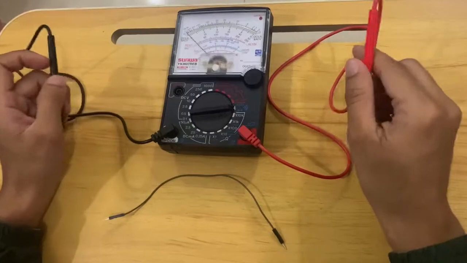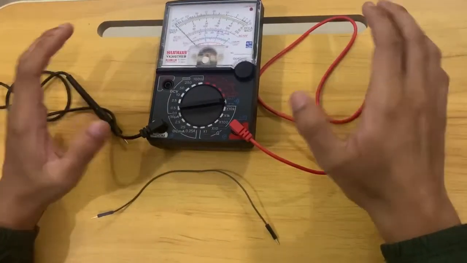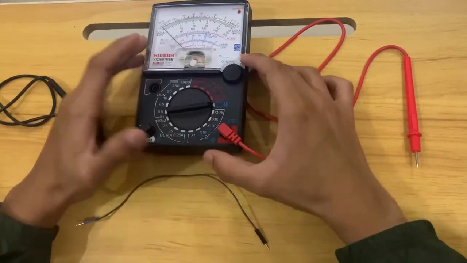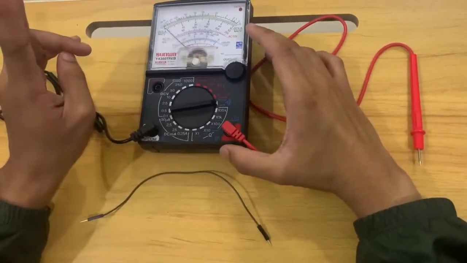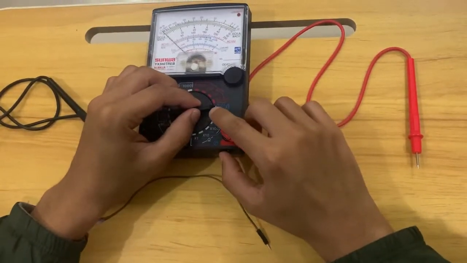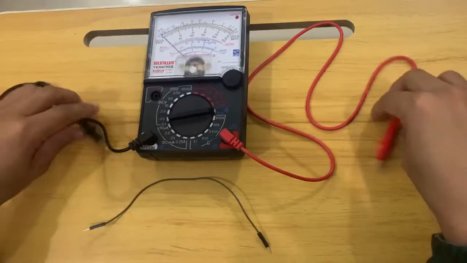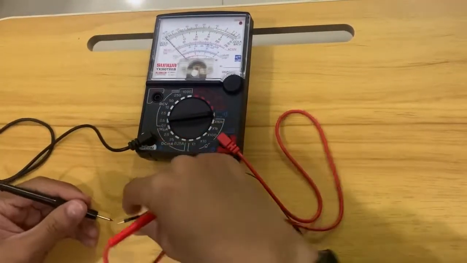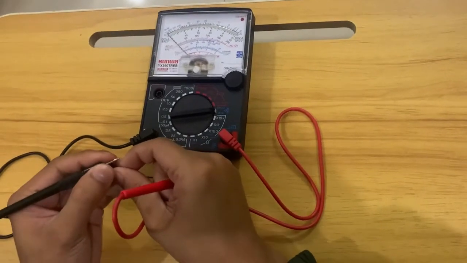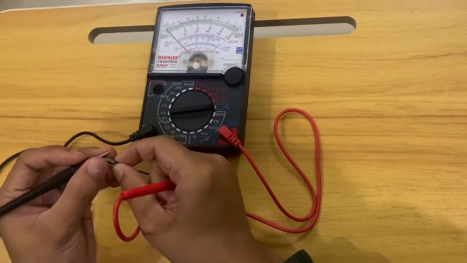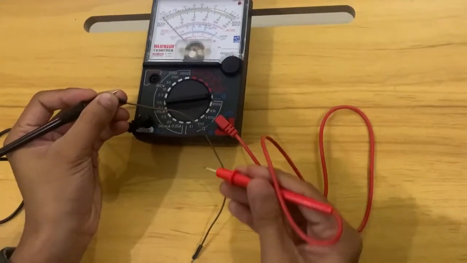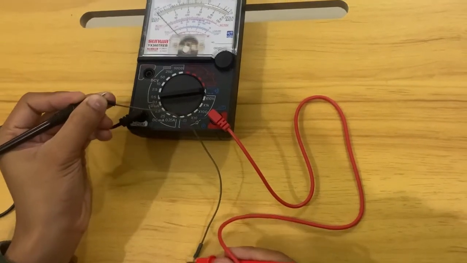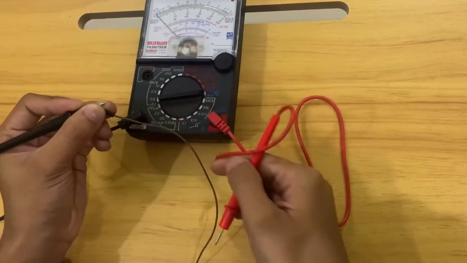Okay, next I will teach you guys how to use a multimeter to check the continuity of a circuit. With this multimeter we can use two ways. First, we set the range to the buzzer. So you can check whether this jumper wire has continuity or not. That means the jumper wire has continuity.